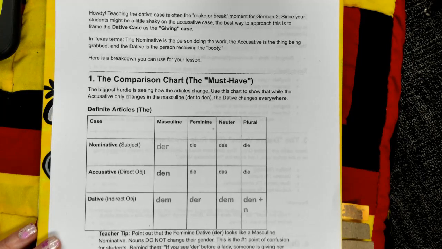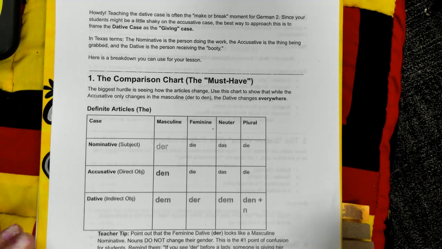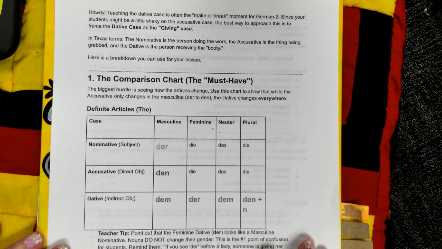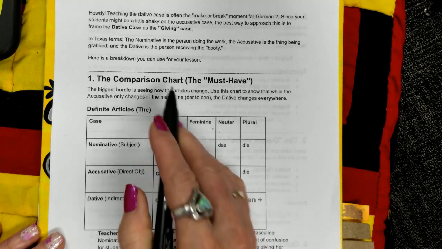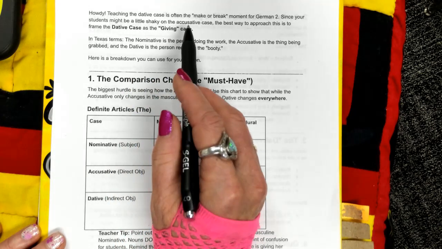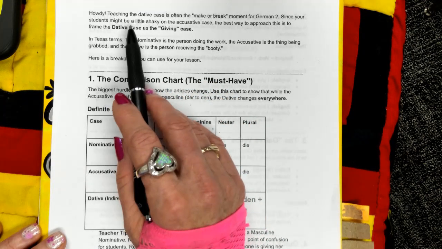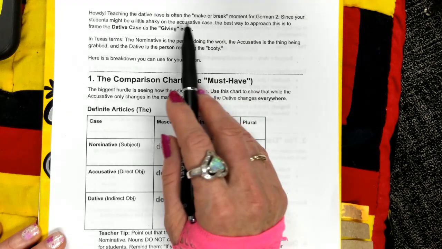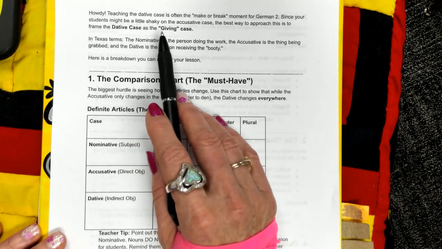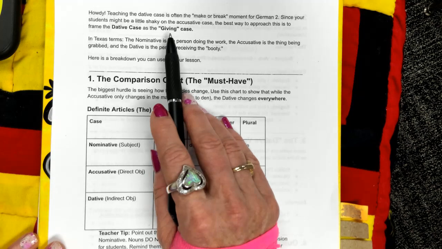Pretty cool thing. It's talking to me, talking to you, as though you are a Texan. So of course you are, but it's just kind of funny. So it says, howdy, teaching the dative is often a make or break moment for German 2. Since your students might be a little shaky on the accusative case, the best way to approach this is to frame the dative case as the giving case. I've not done that, so I thought that was pretty clever.